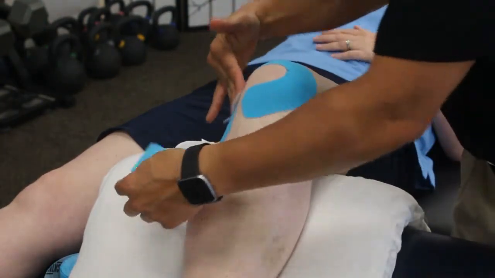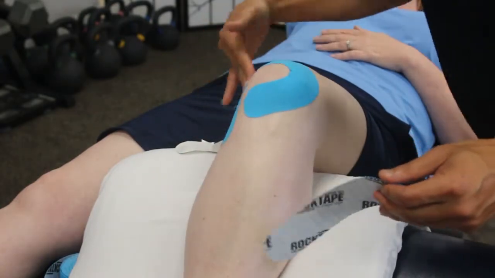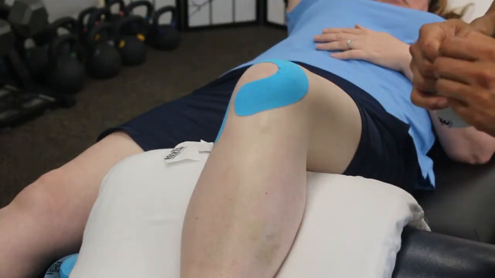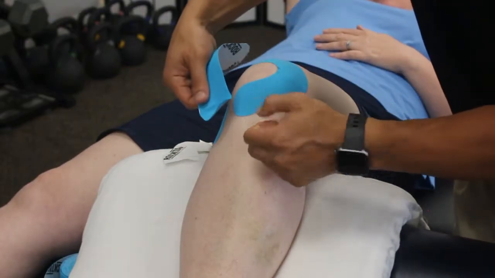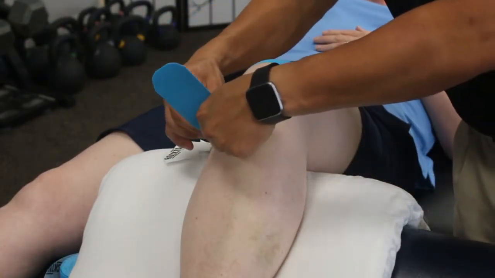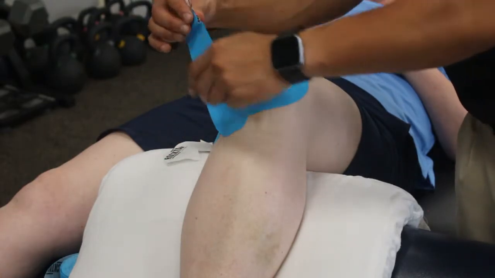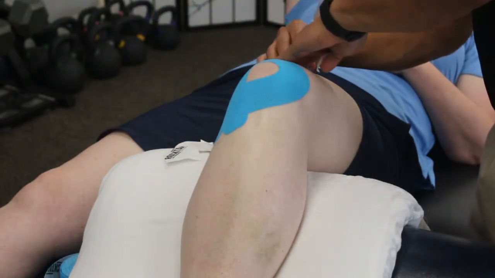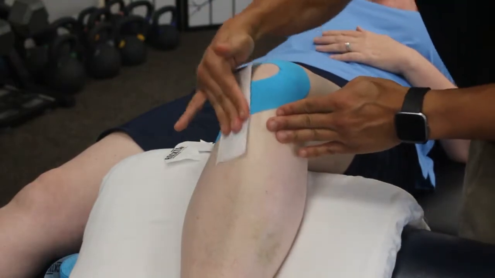And the last piece of tape we're going to do is we're going to sling around the knee to unload it a little bit. Plus we're going to help facilitate or get the muscle of the quadricep working a little better, particularly the inner muscle, which we call the vastus medialis muscle. So that'll help facilitate that.